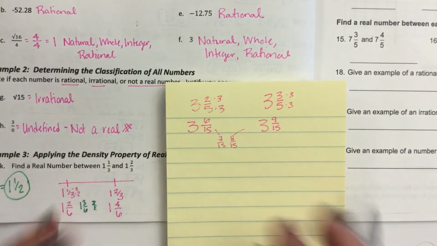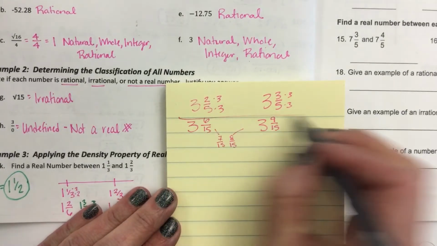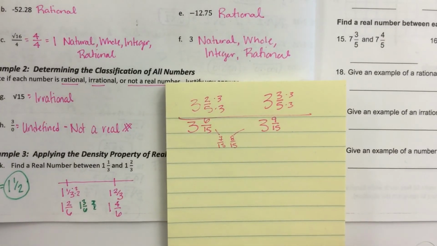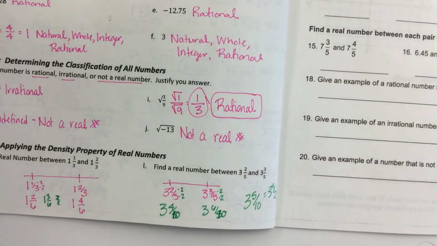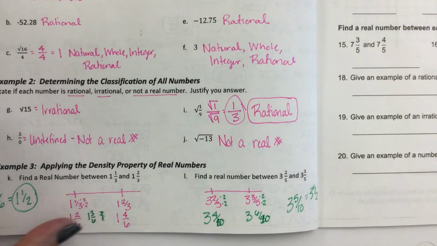So the more pieces you cut this chunk into, the more options you could have for numbers in between there. But it's indefinite, it keeps going. You could cut that 100 times. So that is the density property.